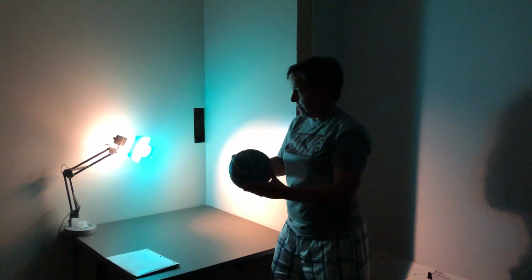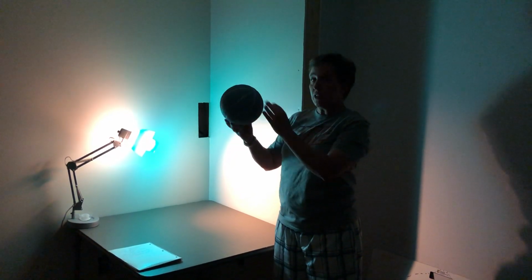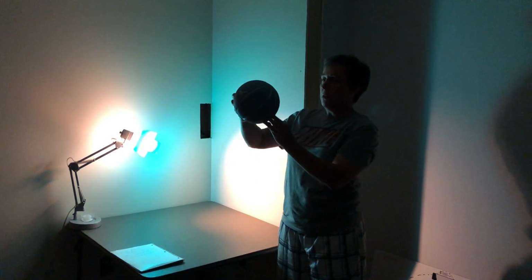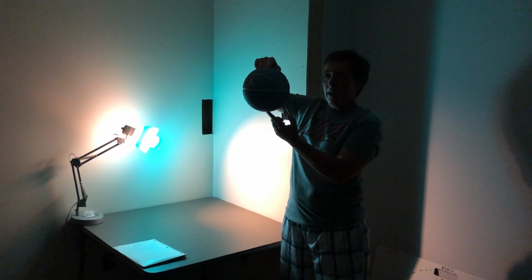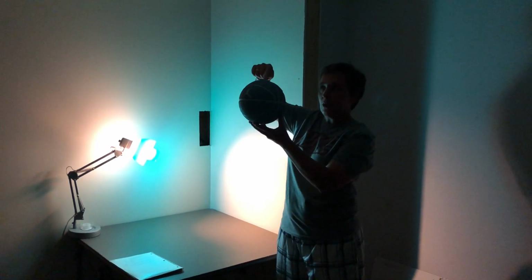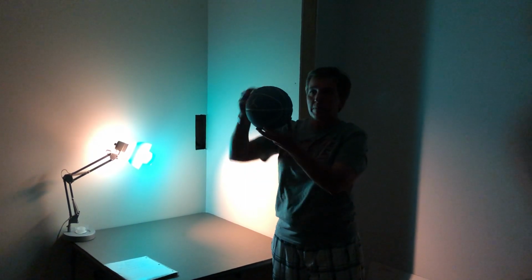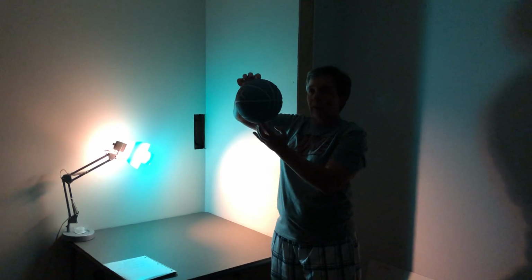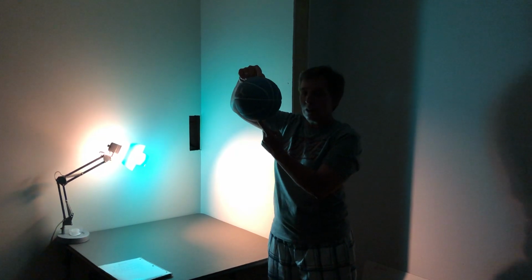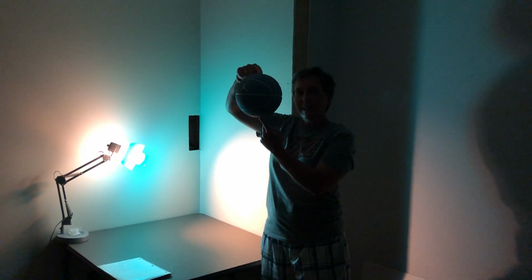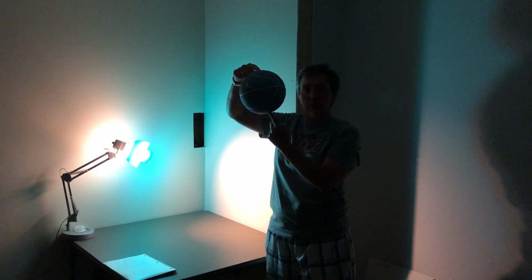A couple things to show you. This is my globe. If this ball represents the Earth, we have the South Pole, we have the North Pole, and we have the equator. Our Earth is not straight up and down. The poles are not straight north and straight south. And in fact, there's a tilt to the Earth. The tilt, as you've learned, is 23.5 degrees.